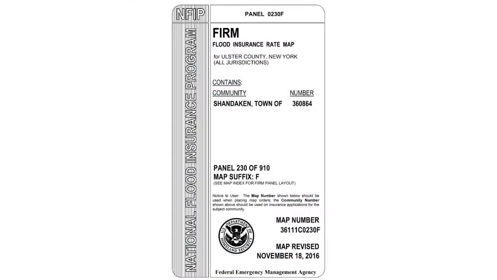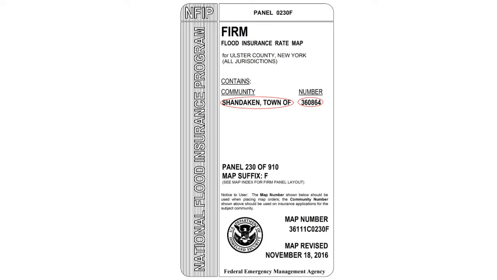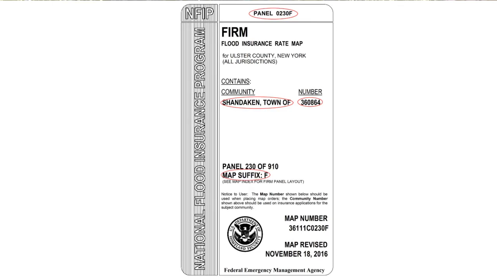This is the title block of the FIRM. It contains the name of the community or communities that are shown on this particular FIRM, as well as their number. It has the 6-digit identification number or map number. It also has the panel number and the map panel suffix, which shows how many revisions the map panel went through.